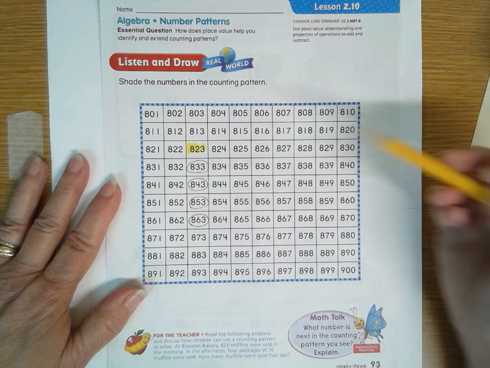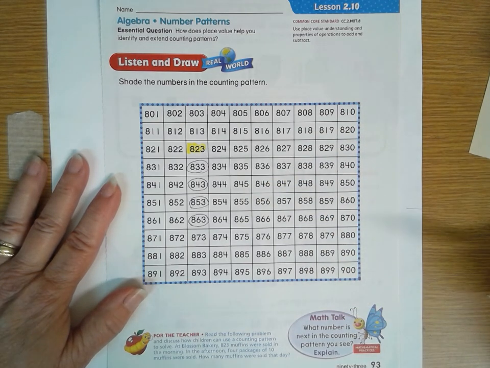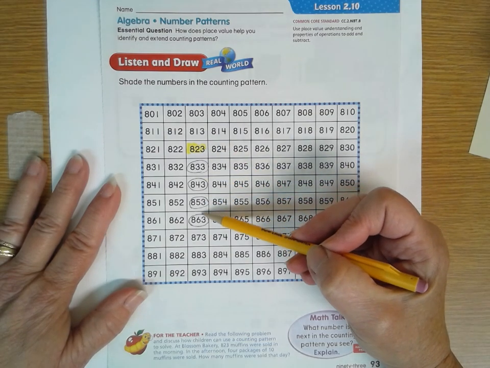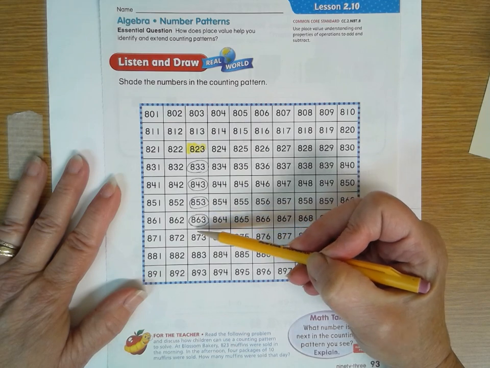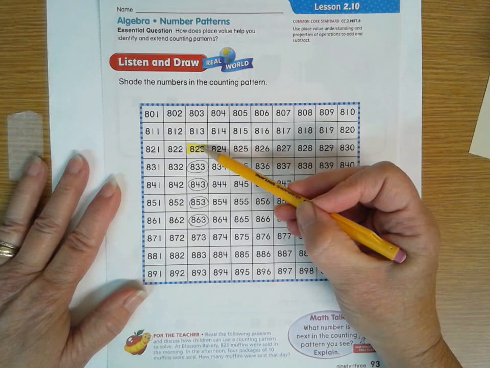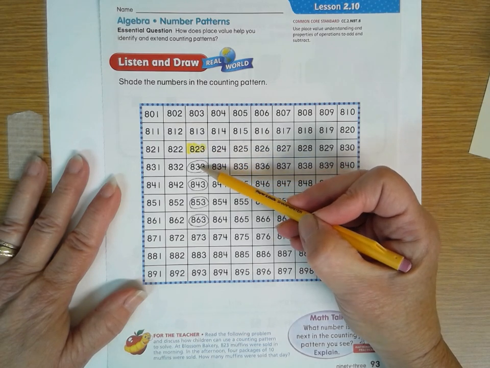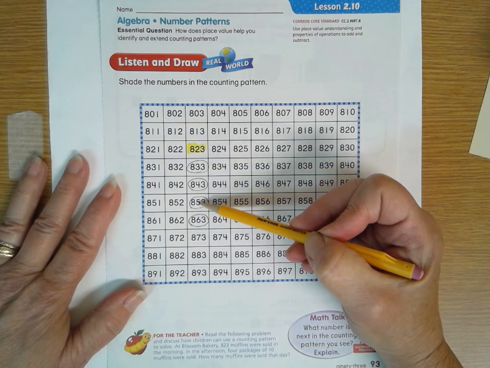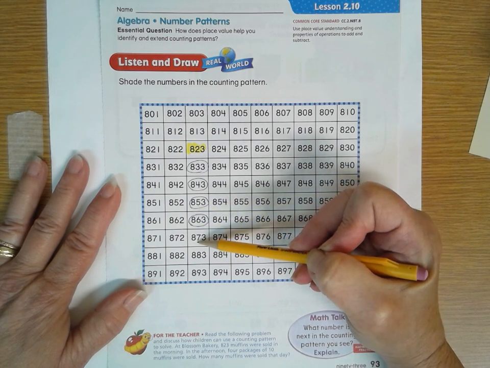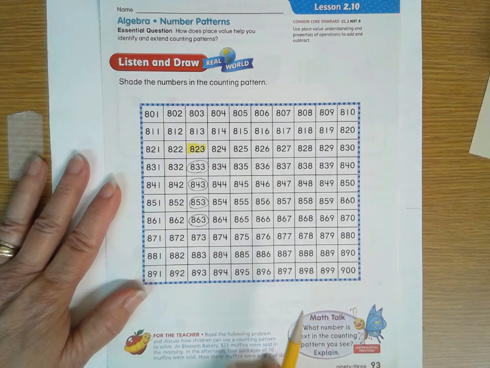The Math Talk asks us what number is next in the counting pattern you see. If we've moved down each time, the next number in that pattern is going to be 873. Each time we are changing our tens number from 2, 3, 4, 5, 6, and the next one would be 7. You can turn your paper over.